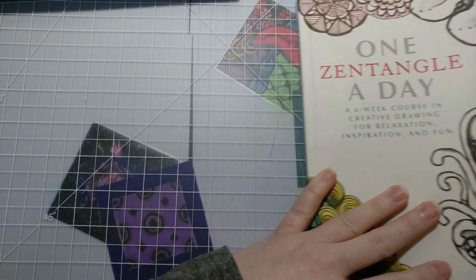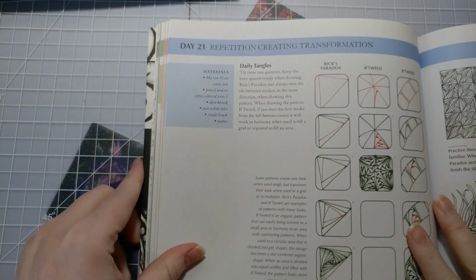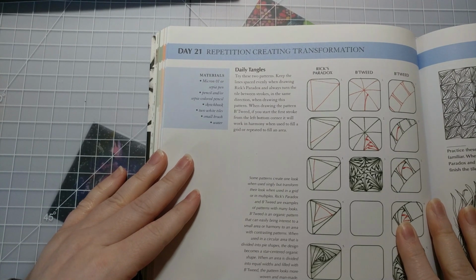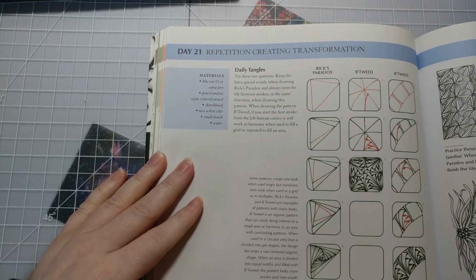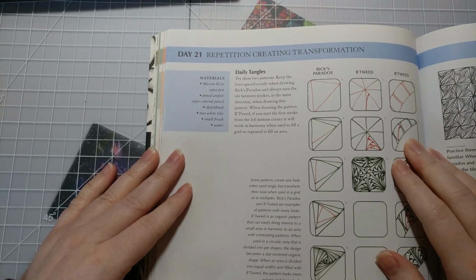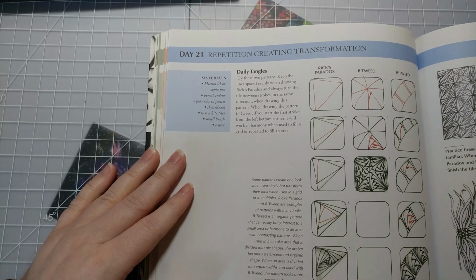It's day 21 of one Zentangle a day, and that means we're officially to the halfway point. Today's Zentangle patterns are Rick's Paradox and Betweed. There's also a variation of Betweed that the author wants us to practice.